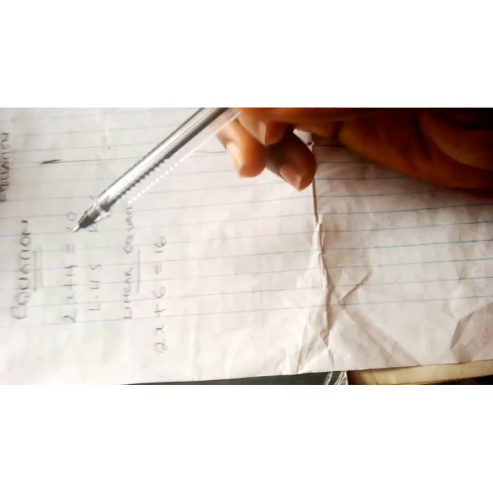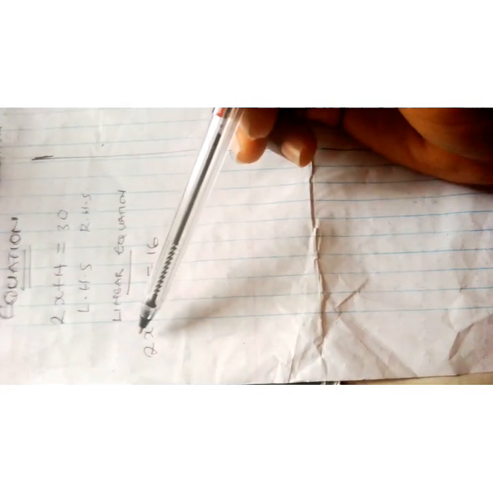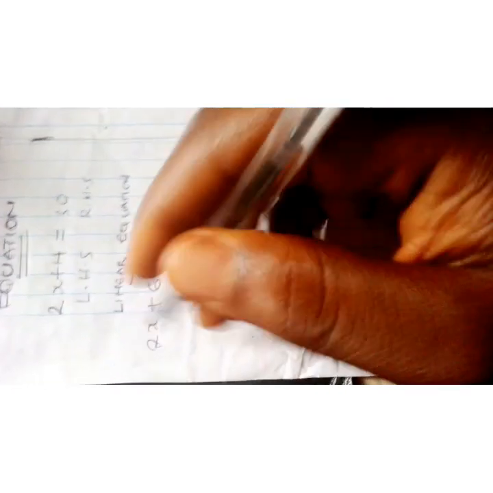Mathematically, we're not allowed to write 1 there. It's an error, but we know there's an invisible 1 there. So any equation in which the highest power, we call it power or index, is 1, it's called a linear equation. Now, we have something like this: 2x plus 6 equals 16. They said we should solve for x, or we should solve the equation.